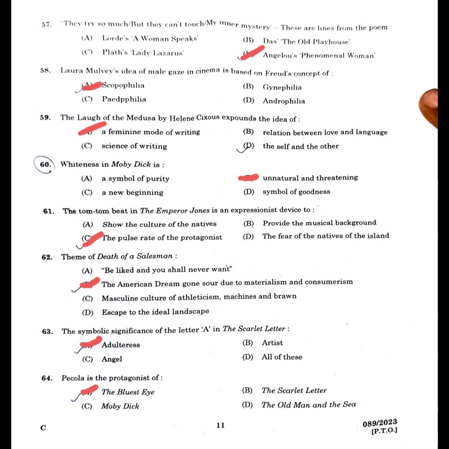Question number 61. The tom-tom beat in The Emperor Jones is an expressionist device. Option C. The pulse rate of the protagonist. So the heartbeat, the pulse rate of the protagonist is expressed in this tom-tom beat.